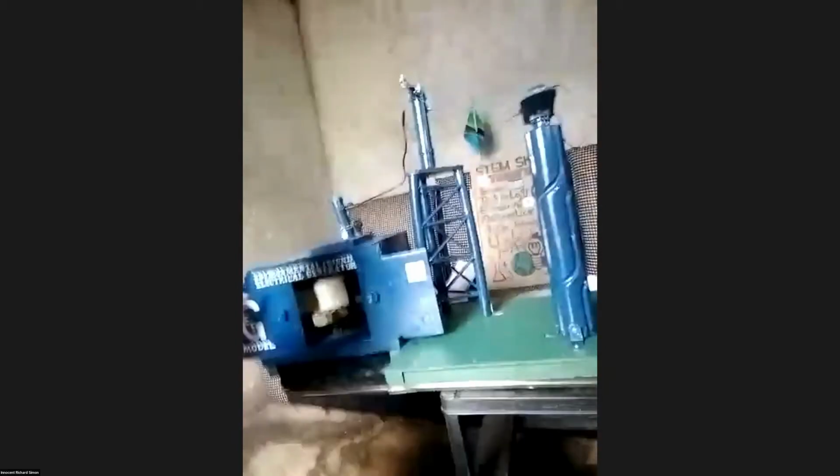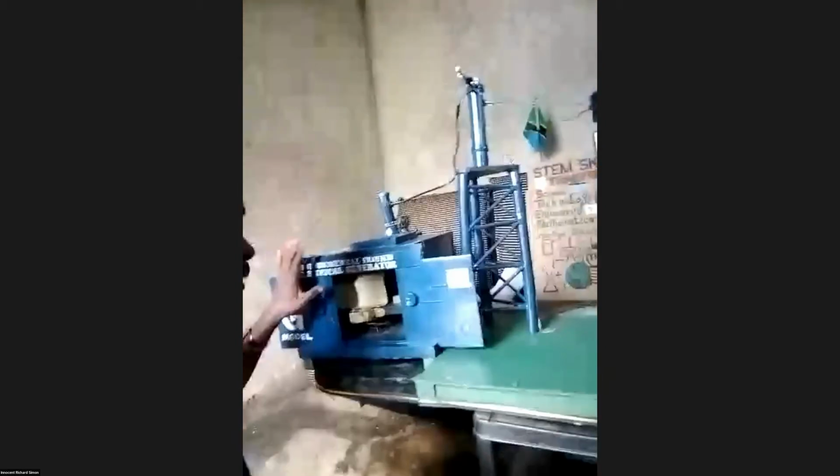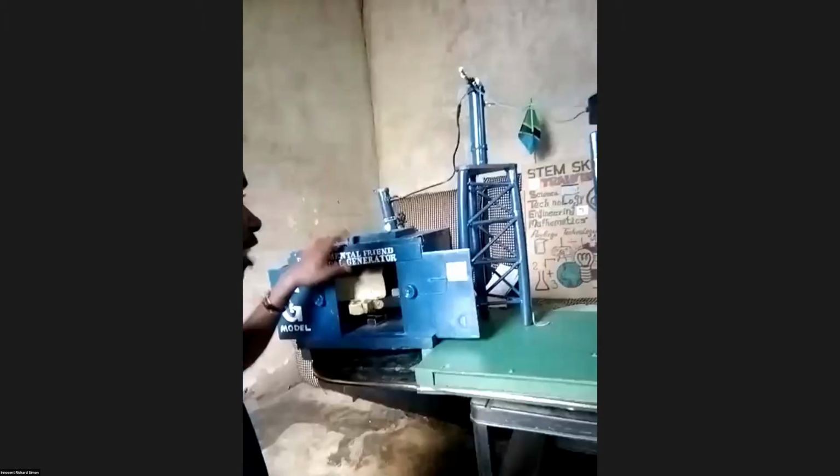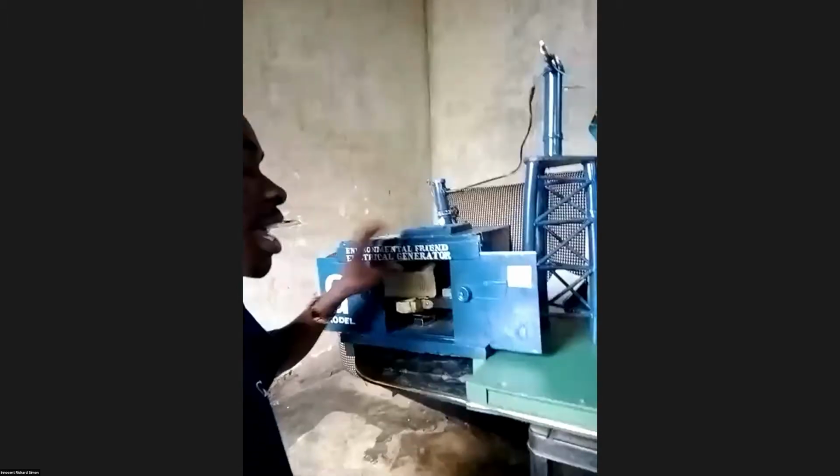Okay, let me show you for maybe 1 second. You see, this is a prototype of the generator. I tried to build it, to show how electricity energy is generated, transmission, distribution, up to the consumer. You see?